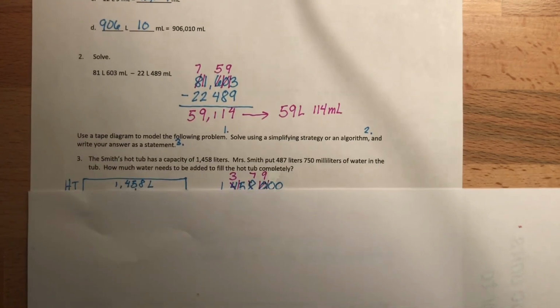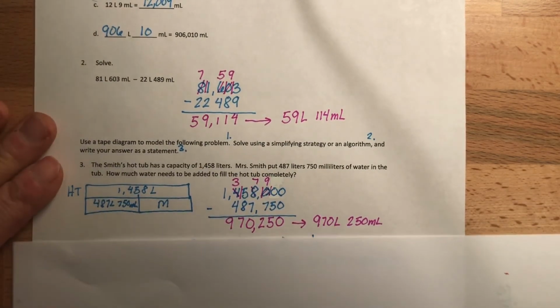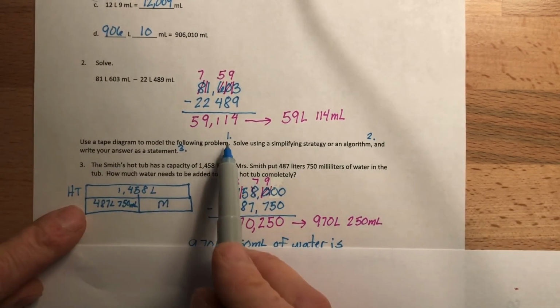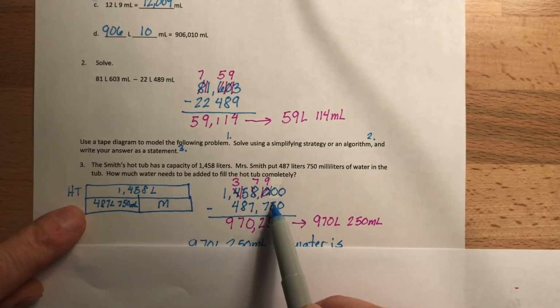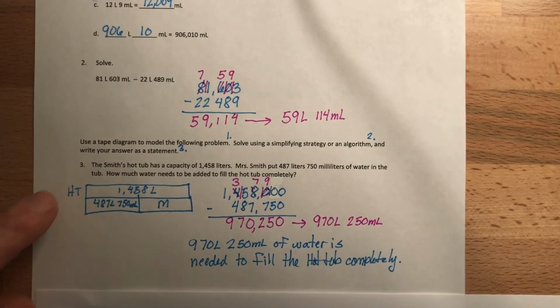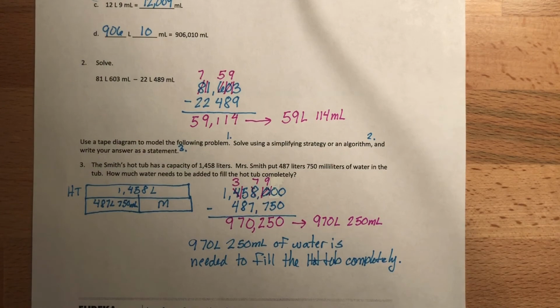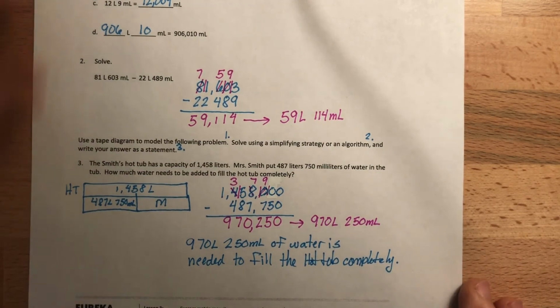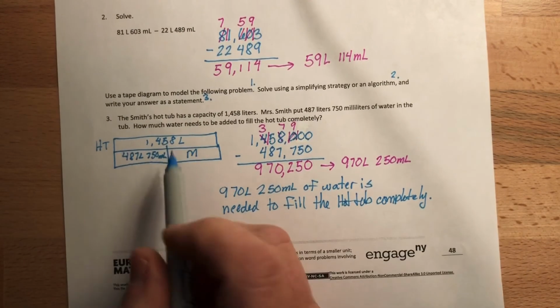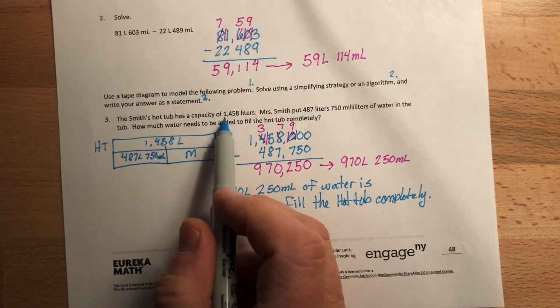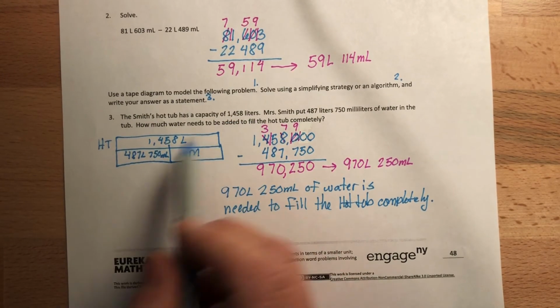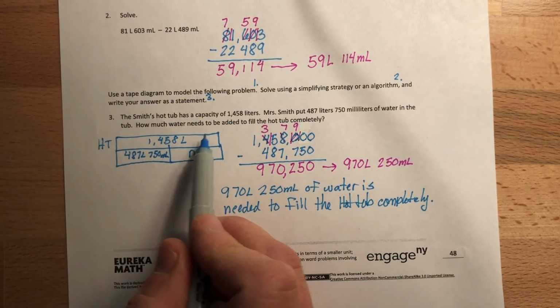And then the last problem was doing a tape diagram. That was step number 1. Step number 2 was solving it. And then step number 3 was writing it as a complete sentence. So that's what we did. All right, so here shows the whole hot tub capacity of 1,458 liters. So I showed that whole capacity here.